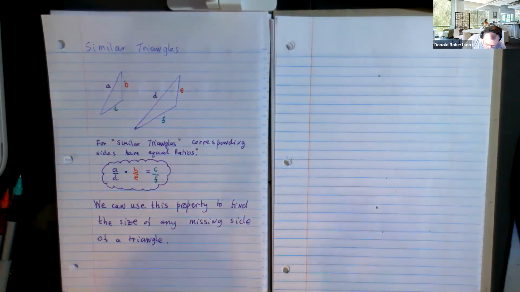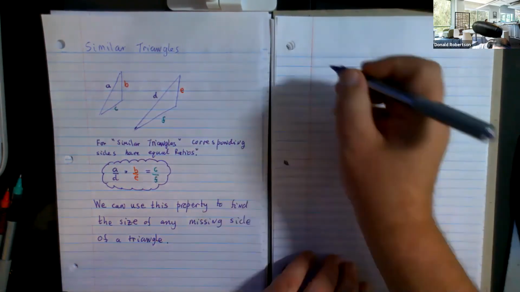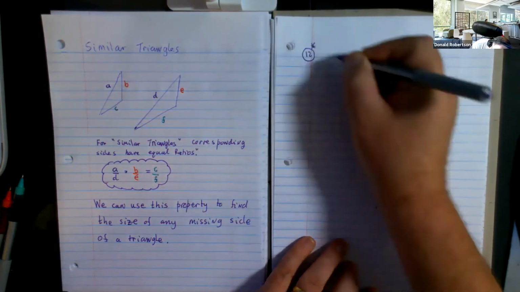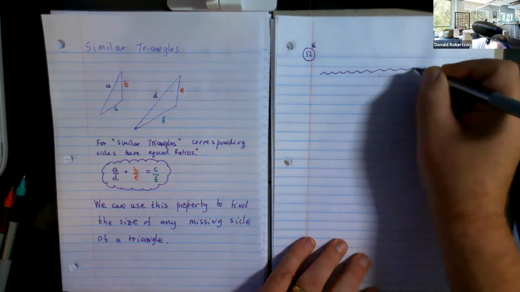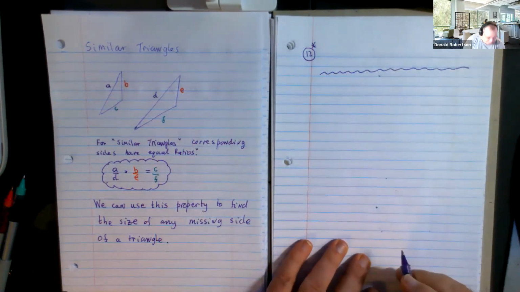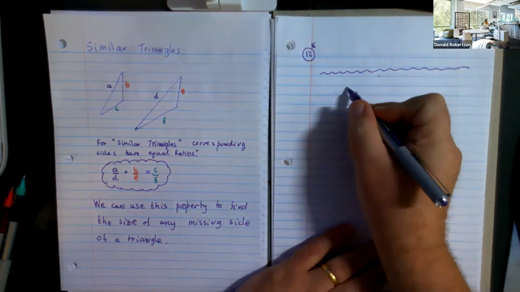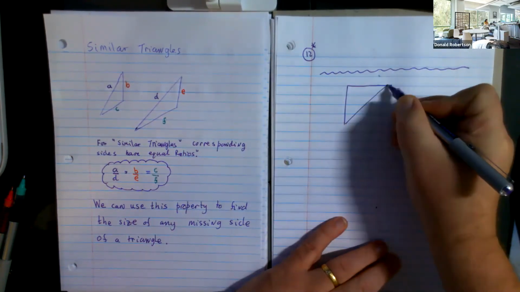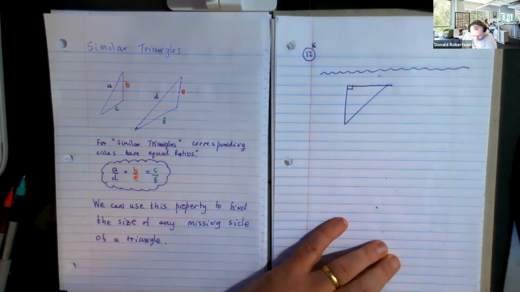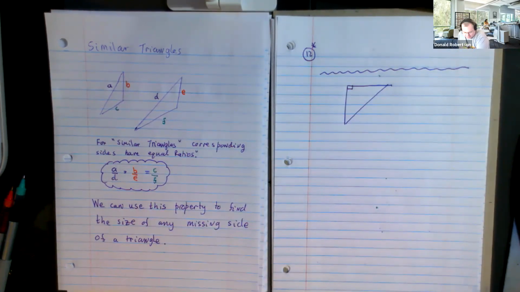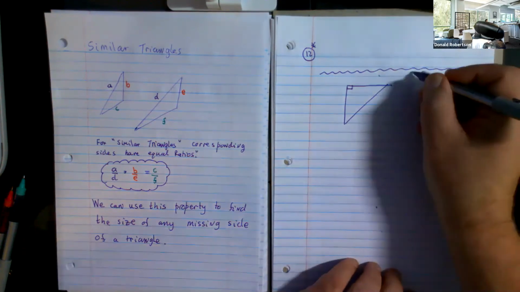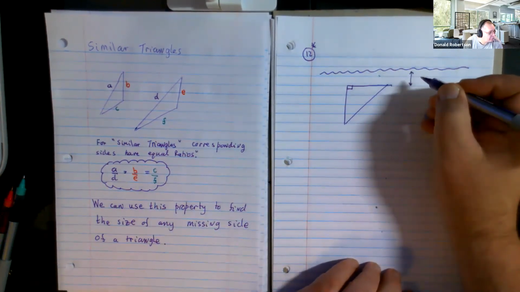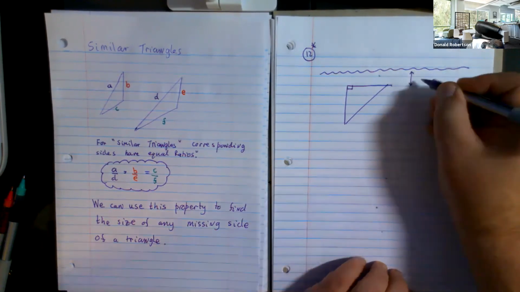So here is an example of that getting used. This is going to be like question 12. There's the surface. There is a right angle triangular plate, and it's put, let's see how far under the surface, we'll make it 2 feet.